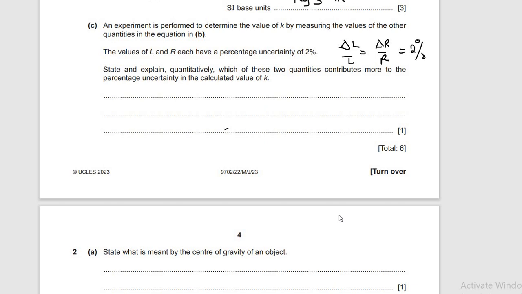State and explain quantitatively which of the two quantities contributes more to the percentage uncertainty in K. So don't forget our K is modeled as, let's see it.